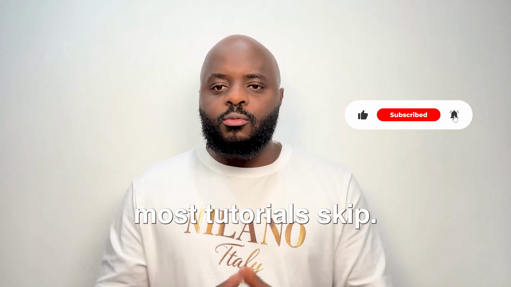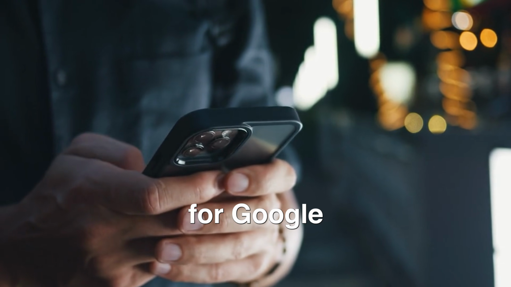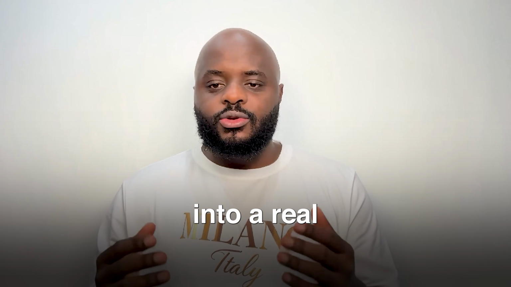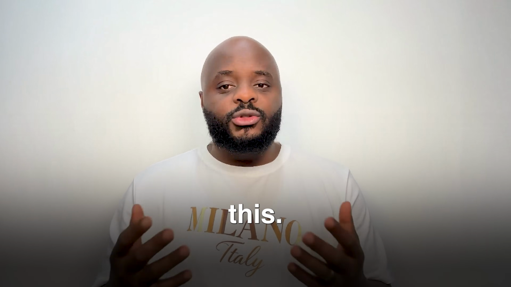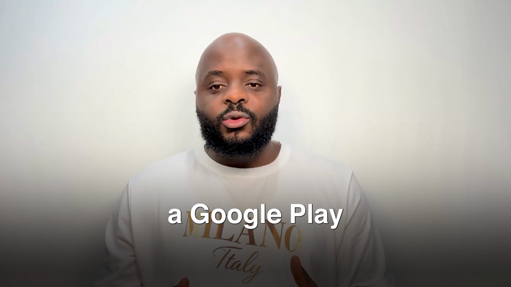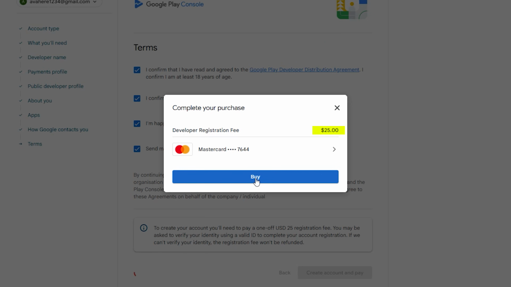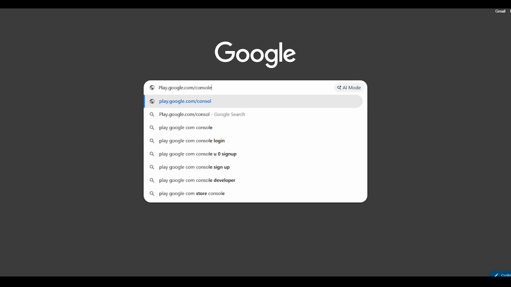Now comes the part most tutorials skip: how to actually get this app onto your phone and prepare for Google Play testing. Step 3 is preparing to publish to Google Play. We're moving from testing to turning this into a real Android app you can install on your phone. Before we do this, you need one thing: a Google Play developer account. It's a one-time $25 fee, and you can create it at play.google.com/console.